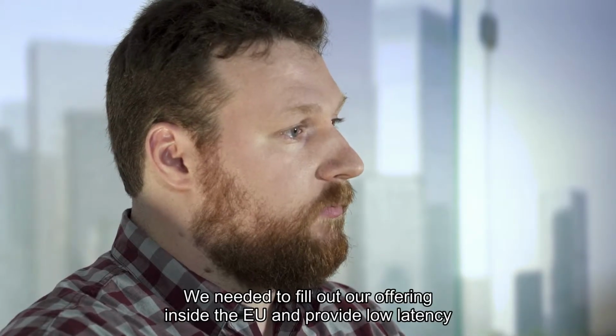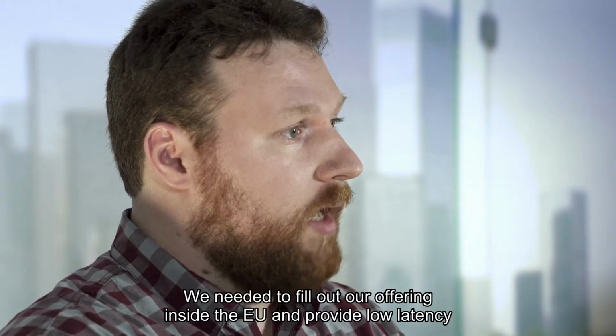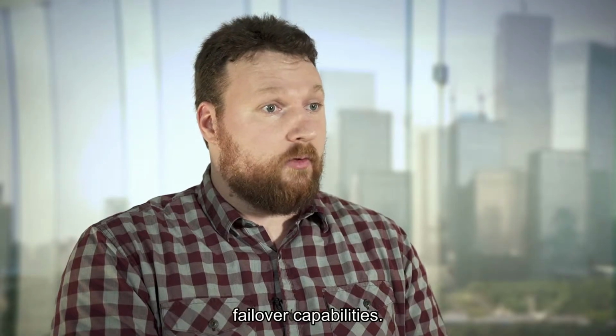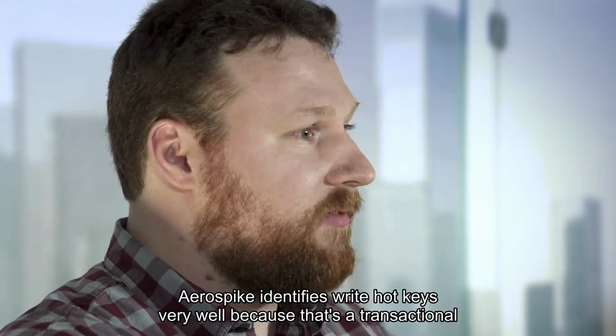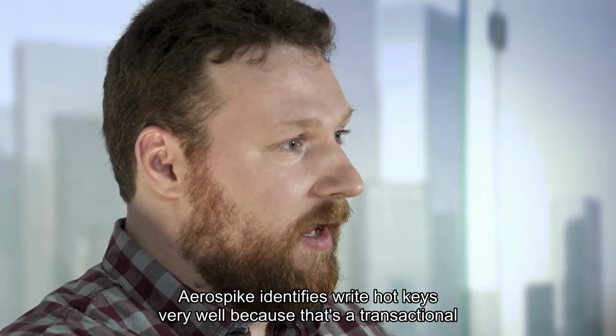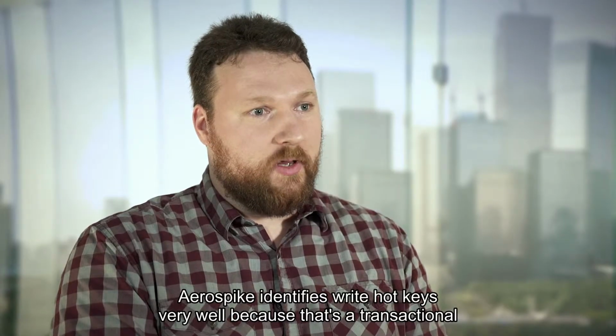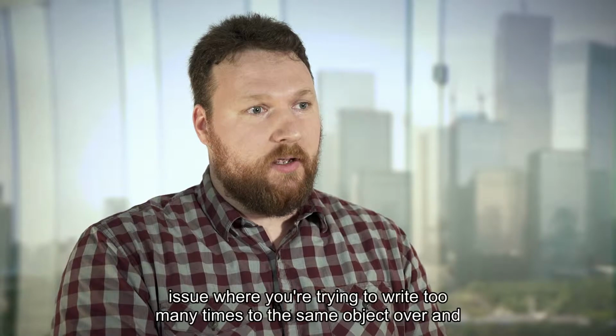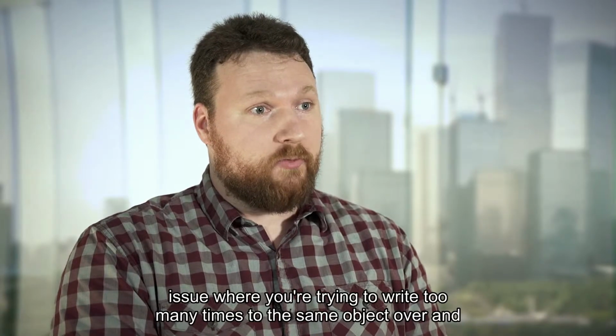We needed to fill out our offering inside the EU and provide low latency failover capabilities. Aerospike identifies write hotkeys very well because that's a transactional issue where you're trying to write too many times to the same object over and over again.